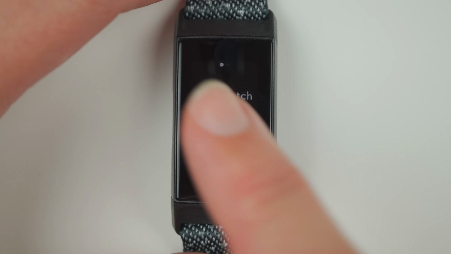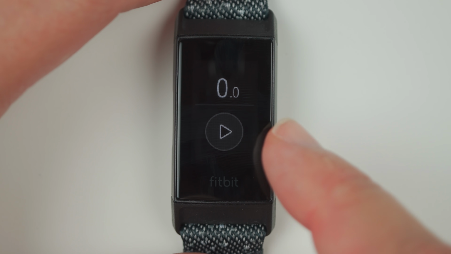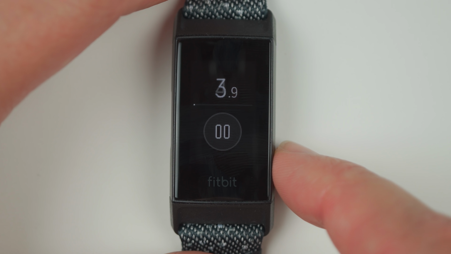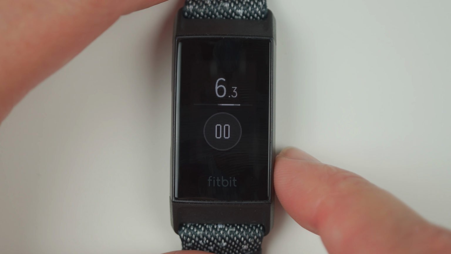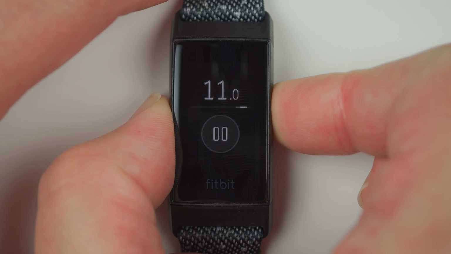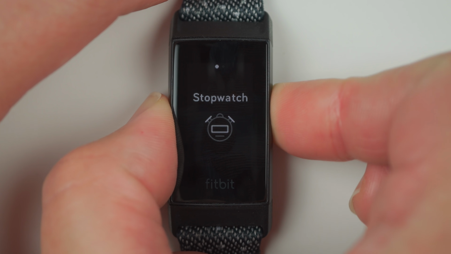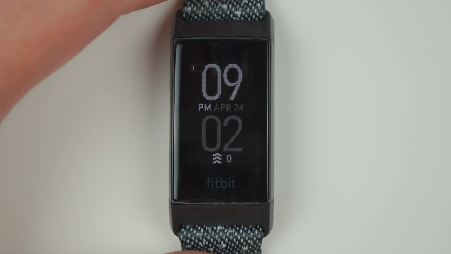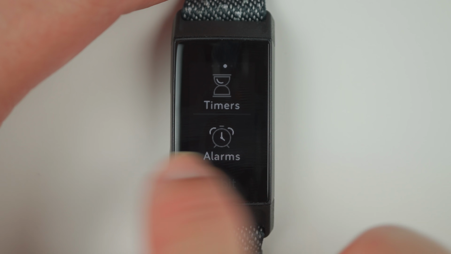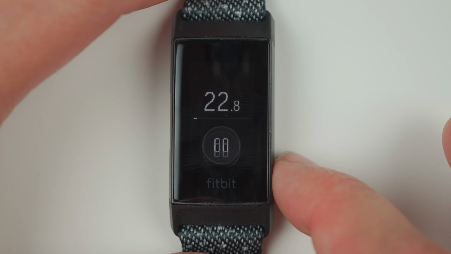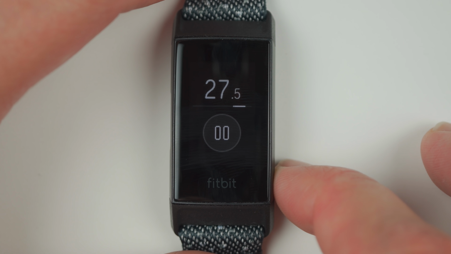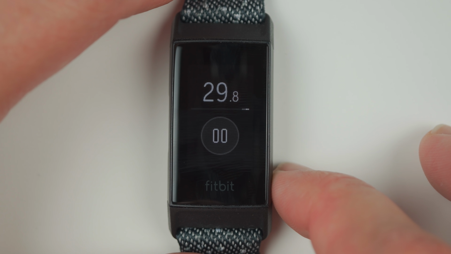So if you want to use a stopwatch, you just tap and tap again, and it will start increasing the count. Now for some reason you can multitask with this app. If I press the button back and get out of this and go back to the clock face, for example, and then later I want to go back to my timers and stopwatch, you can see that the time did continue to increase. So that is how you use the stopwatch app.